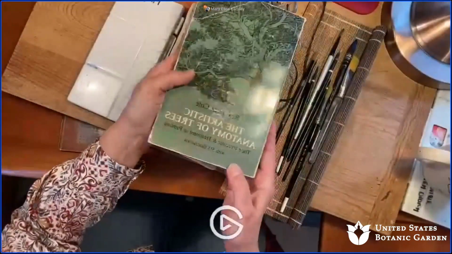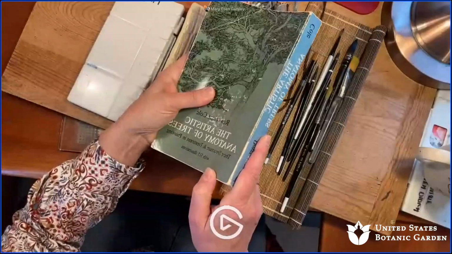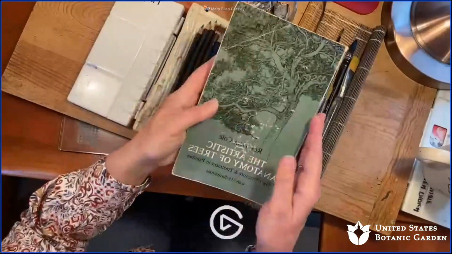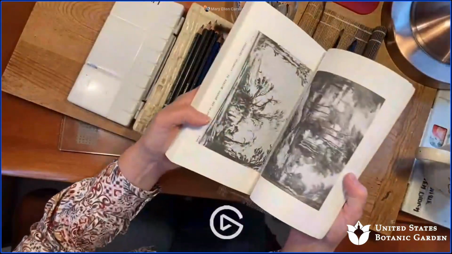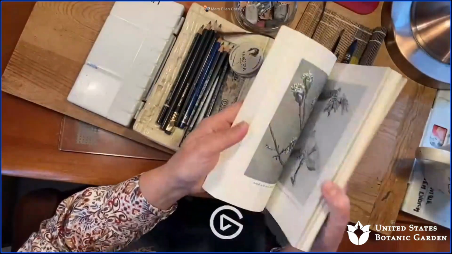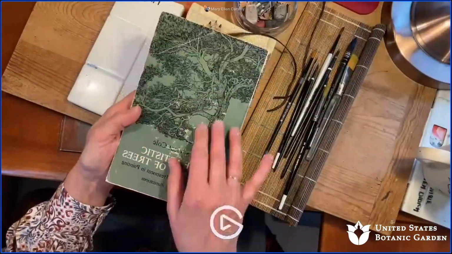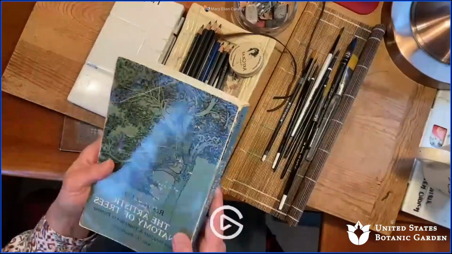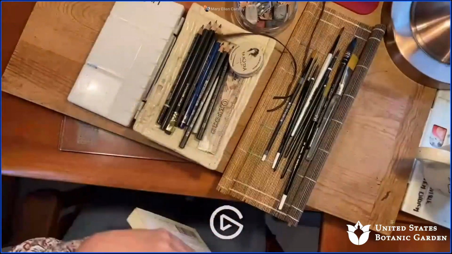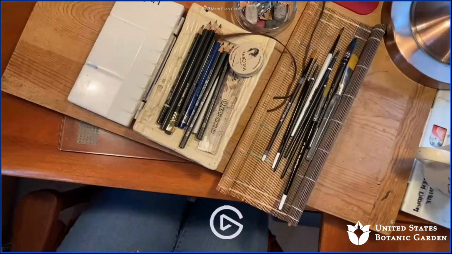You can see my copy is actually well worn, but it's The Artistic Anatomy of Trees, by Rex Cole. This is a Dover reprint, and it has some great examples in it, as well as a how-to and an explanation about the general anatomy of trees. And we're going to be talking about that today. I make these recommendations to you because our time is going to be quite short.